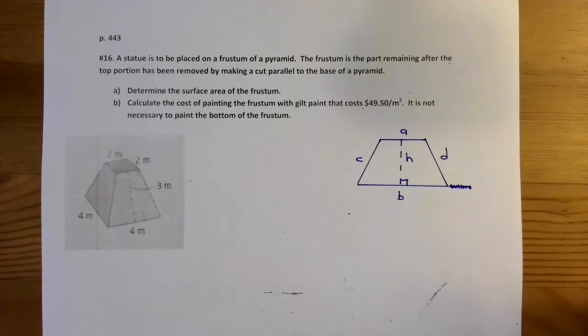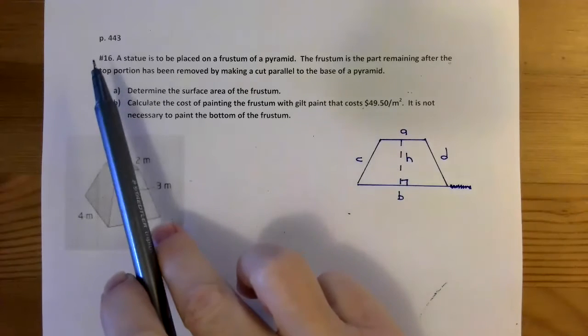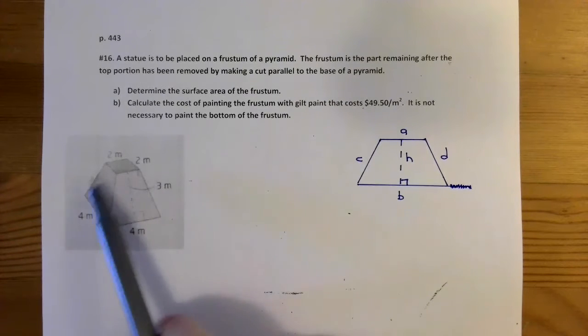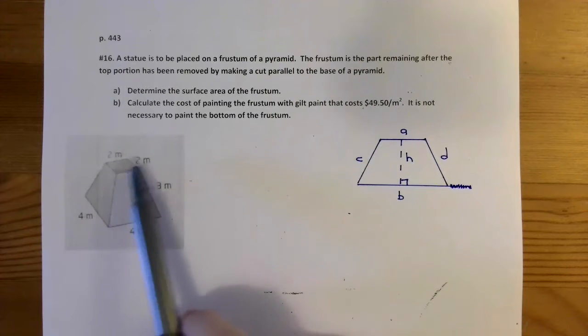All right, nines. So I've had a request for a homework question, page 443, number 16. So let's take a look at that. It says a statue is to be placed on a frustum of a pyramid, and the frustum is the part remaining after the top portion has been removed. So if we look here, it's not a whole pyramid. We've lost part of the pyramid.